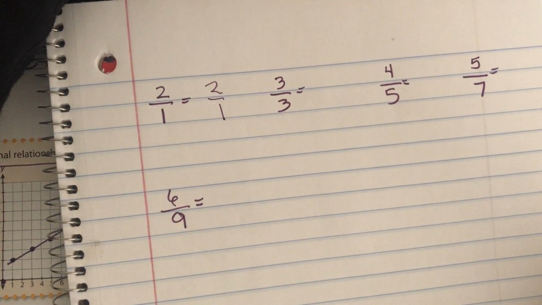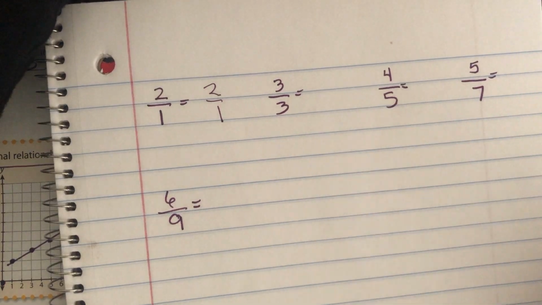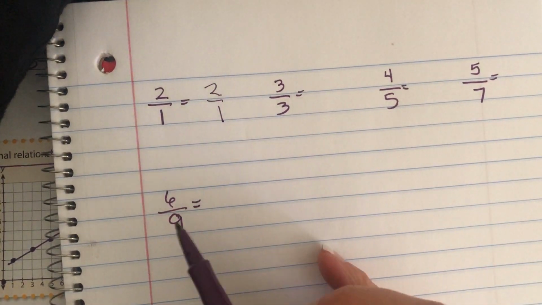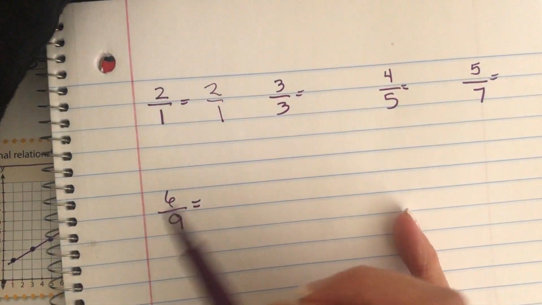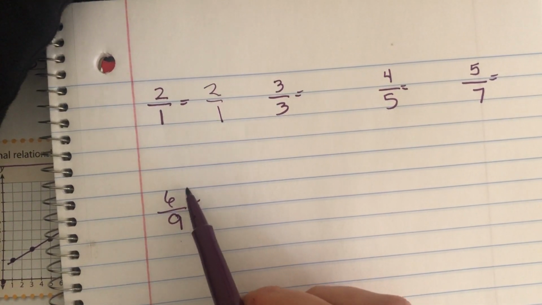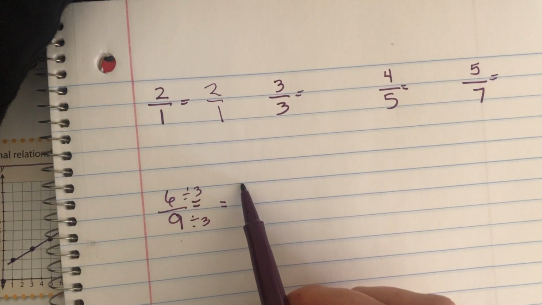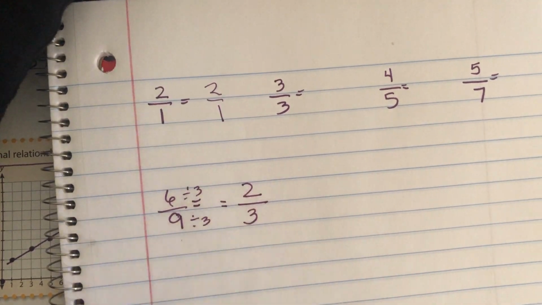4 over 5 can't be reduced. 5 over 7 can't be reduced. That's already in simplest form. 6 over 9. Oh, that can be reduced. Greatest common factor would be 3. Okay. And so that could be 2 to 3.